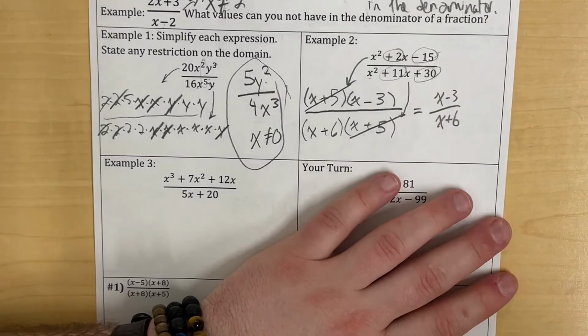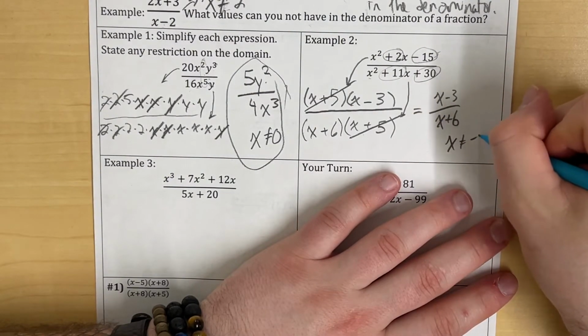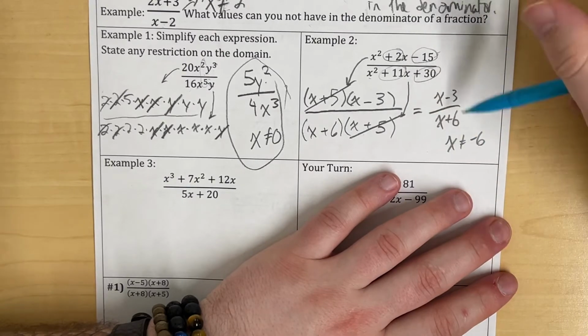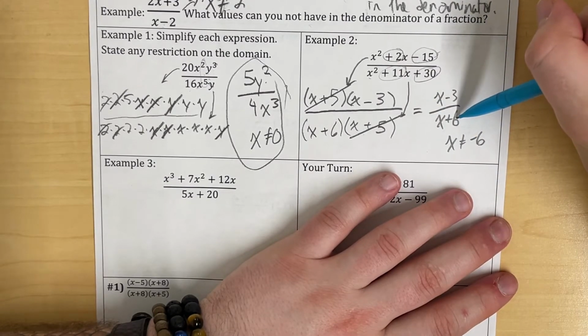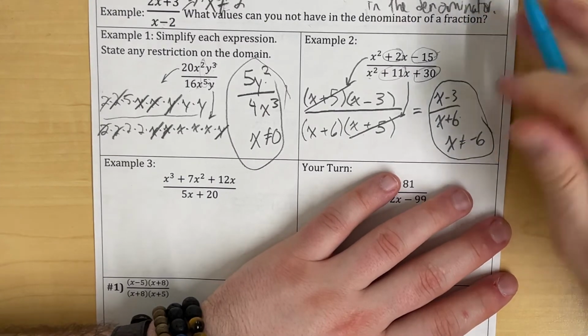Make sure you write your restriction. So I'm going to say x cannot be equal to negative 6. The reason why that is because if you look at our denominator and our answer, we couldn't plug in a negative 6 because it'd be equal to 0. All right.